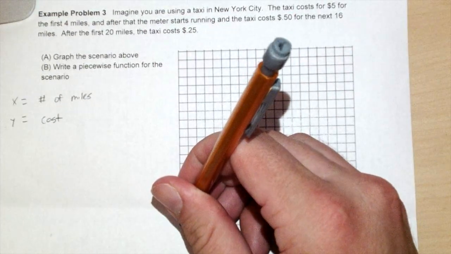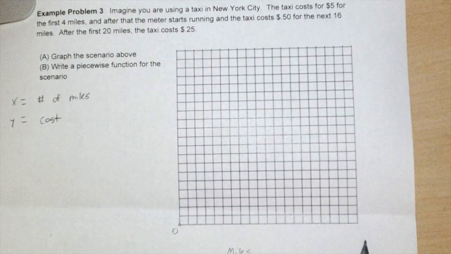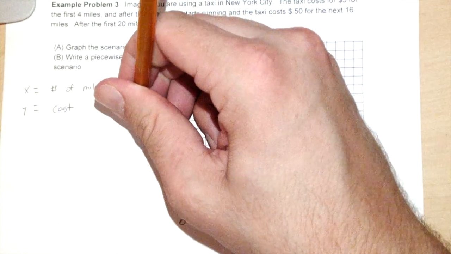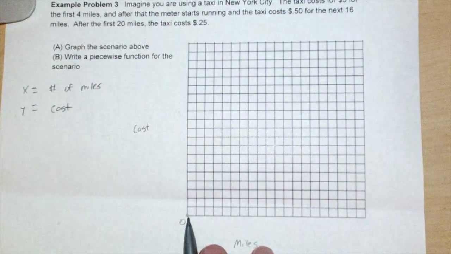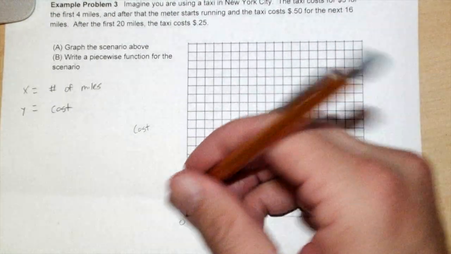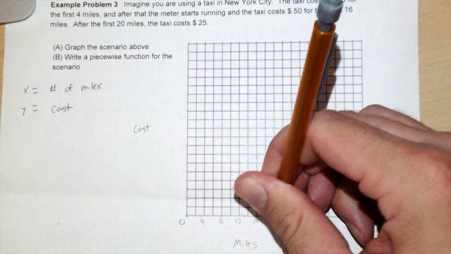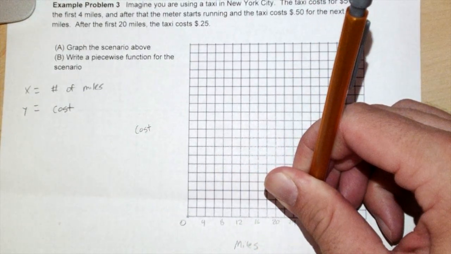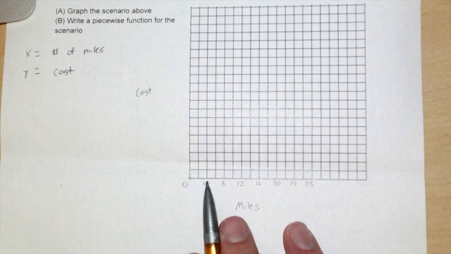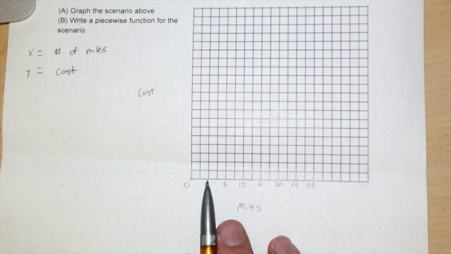So think here that the bottom is miles, okay? And as we go up, it's cost. So think what happens when you start driving. We can make this by 2's. So 4, 8, 12, 16, 20, 24, etc. So the scale you always kind of choose on your own. But think for the first 4 miles, how much does it cost? And we know that it starts at $5.